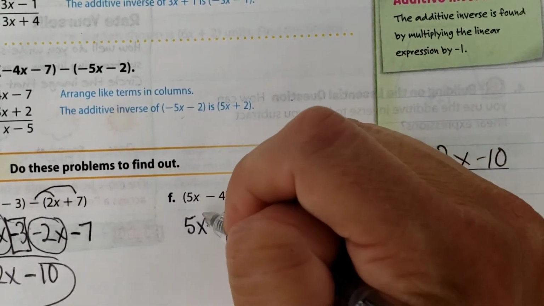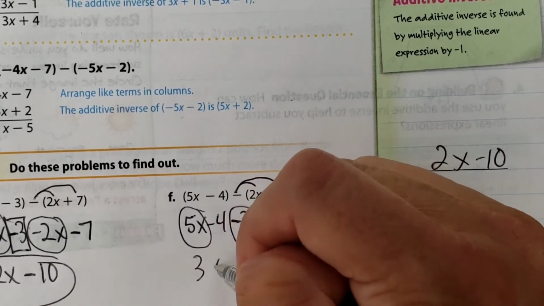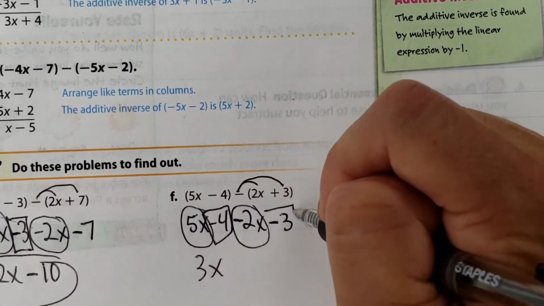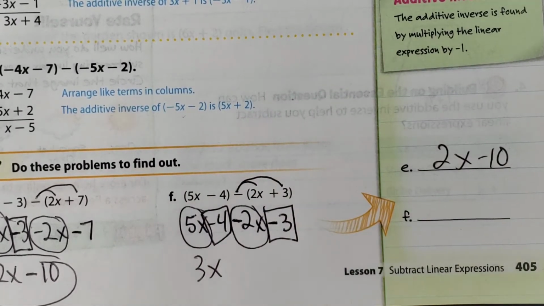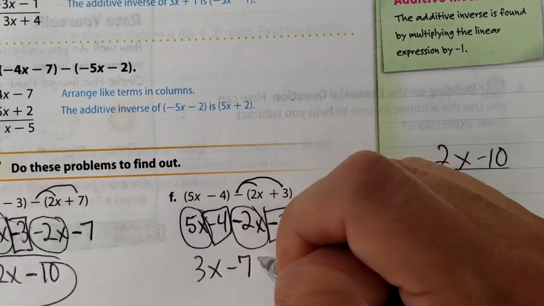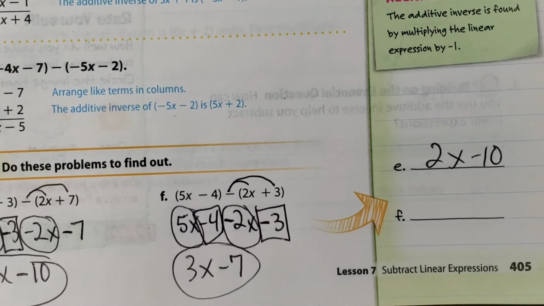And so the like terms with the variable, 5x and negative 2x, is 3x. And the like terms that are constants, negative 4 and negative 3, same sign add, negative 7. So the answer for F is 3x minus 7.